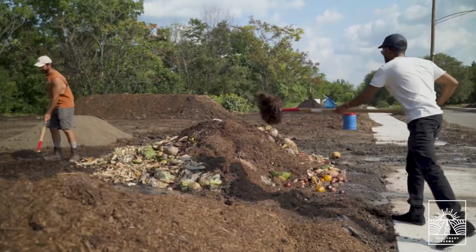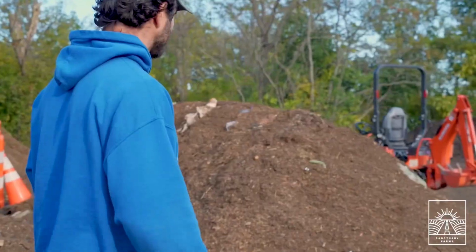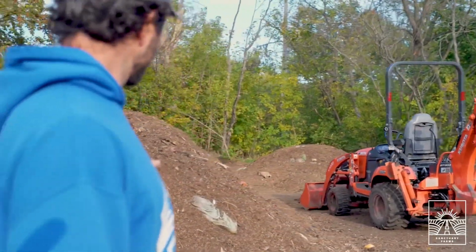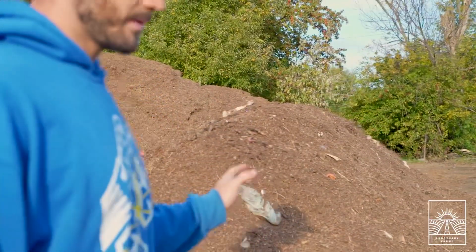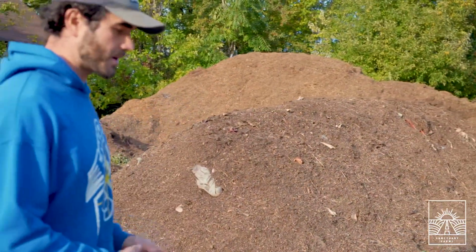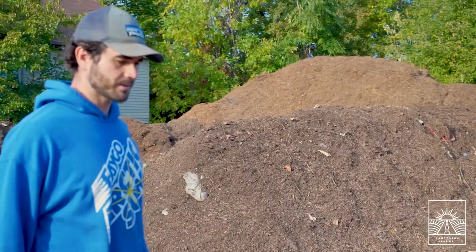We're forming it into windrows, and that's why I want to show you guys this area right over here. Well, we just mixed in this windrow. We got to turn it several times, getting that heat up. I just measured the temperature on this one. We're at 148 degrees, which is perfect.